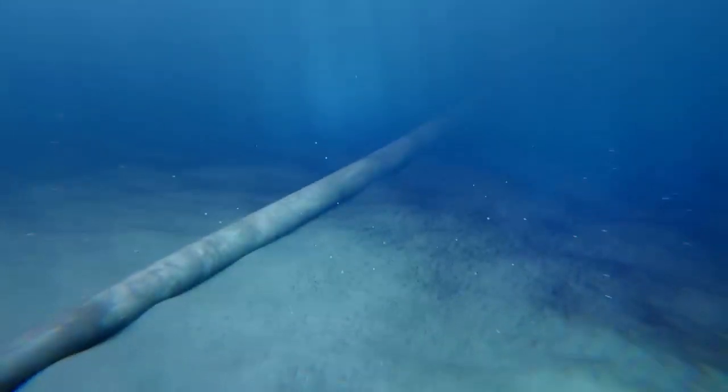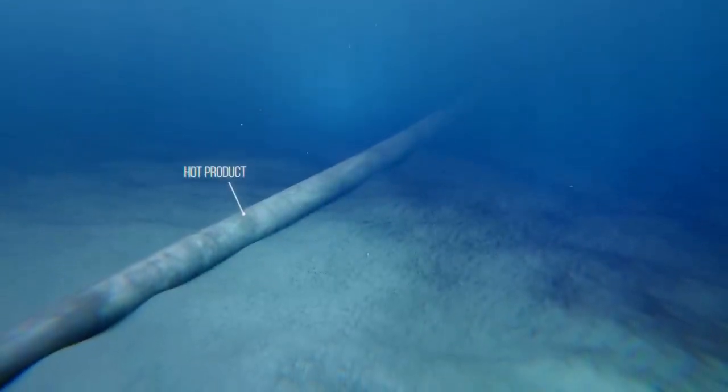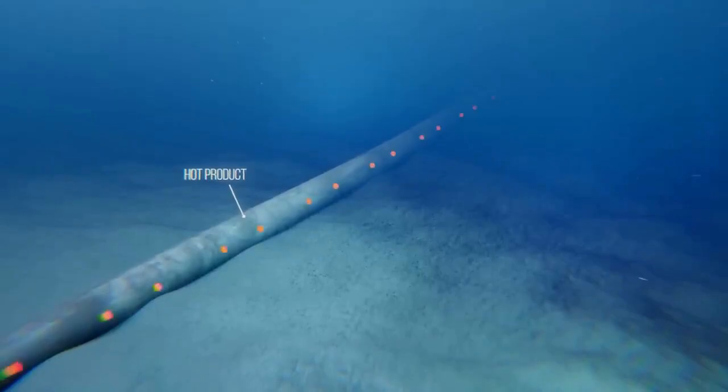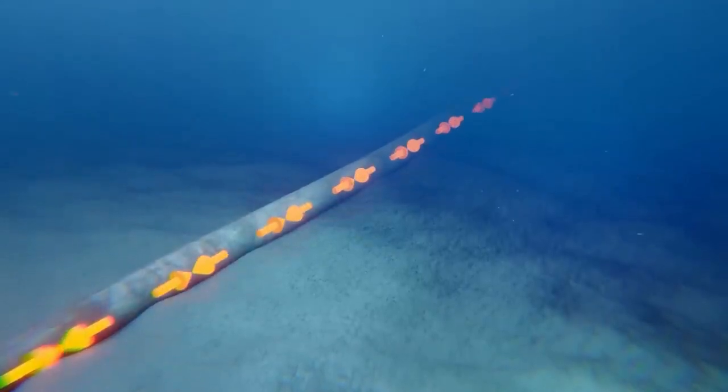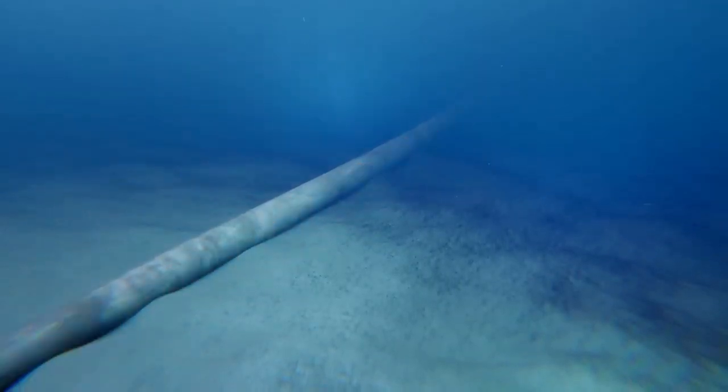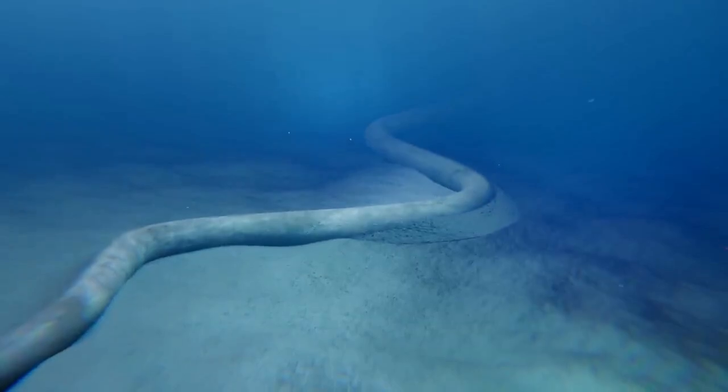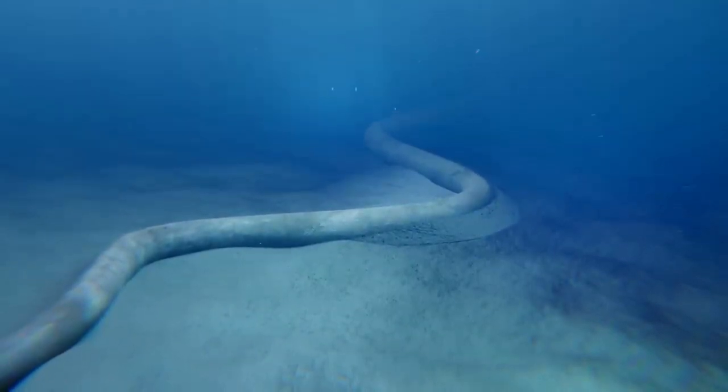A very similar issue can occur in subsea pipelines that carry hot product. The compression that builds up due to the thermal expansion of the pipe steel can cause the pipeline to buckle on the seabed. Buckling can clearly lead to catastrophic failure, so how do we take it into account in engineering design and analysis?